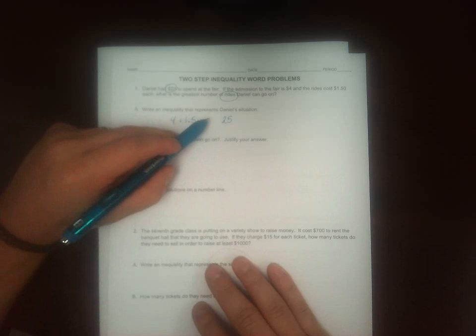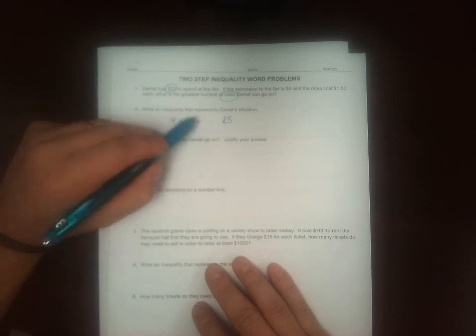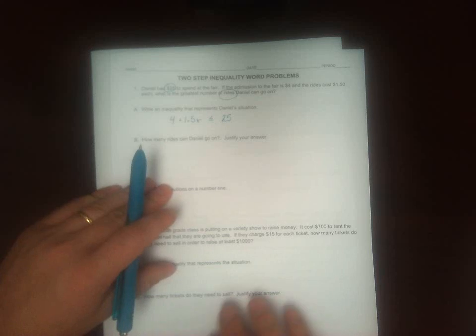And now, is this going to be greater than 25, less than 25, or also equal to? What do we think? Well, Daniel doesn't have more than 25 bucks, right? So this cannot be more than 25. We're going to say that has to be less than or equal to 25, because he can spend $25. He has 25 bucks, so he can spend that, but he can also spend less than that if he wants. What he cannot do is spend more. He doesn't have 26 bucks, he doesn't have 30, he only has 25.